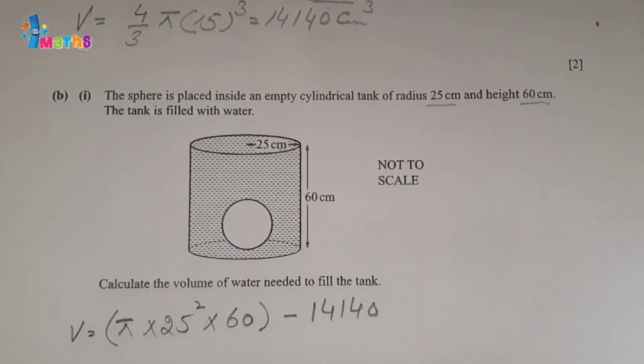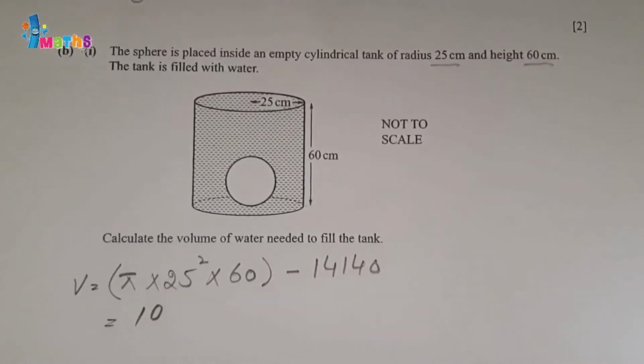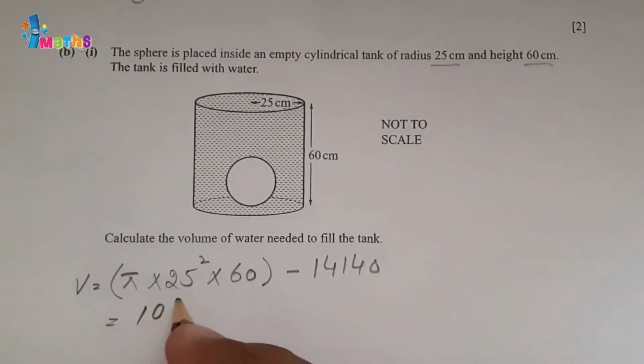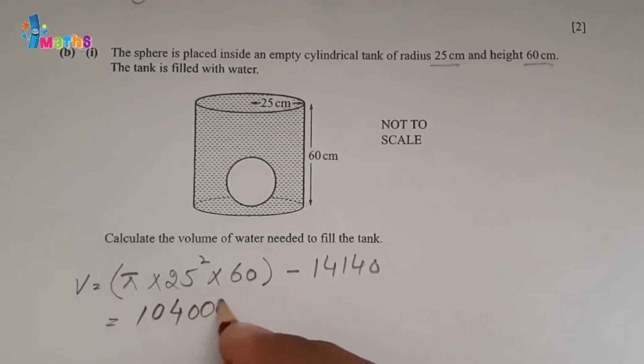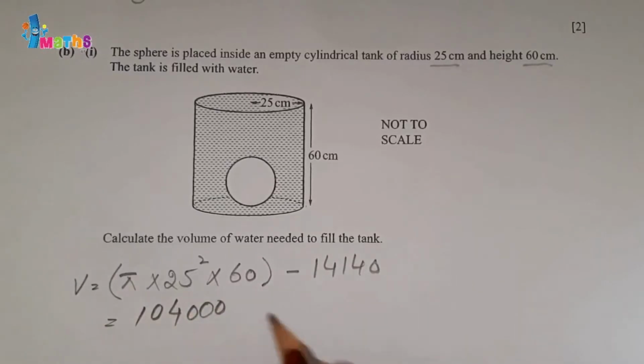So if we use the calculator, our answer will be 104,000 centimeter cube.